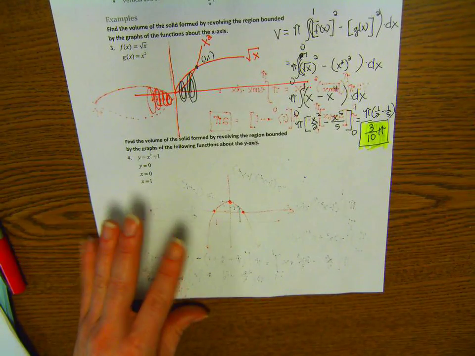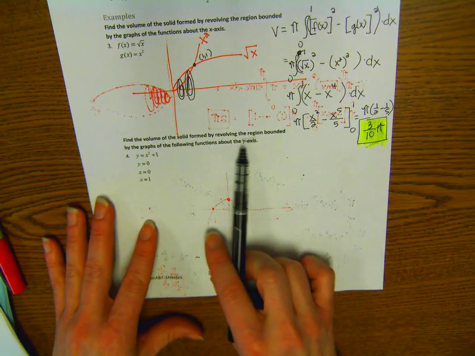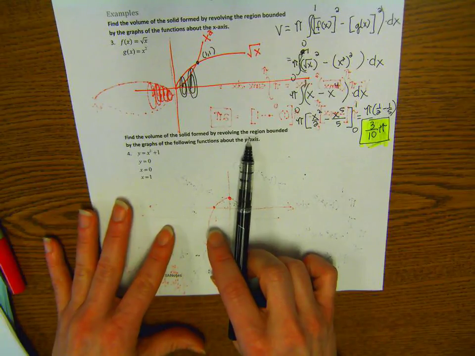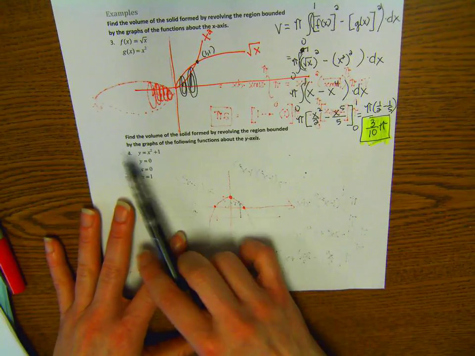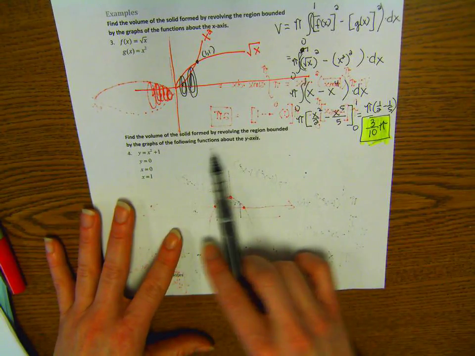Find the volume of the solid formed by revolving the region bounded by the graphs of the following function about the y-axis.